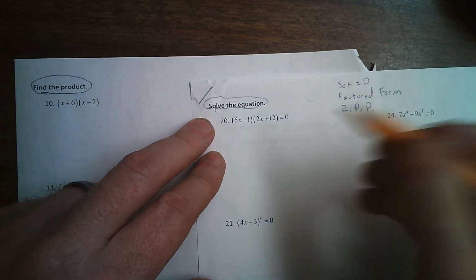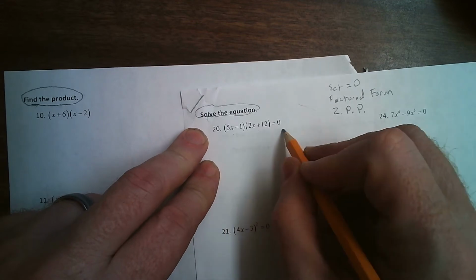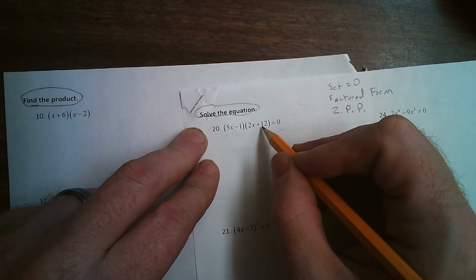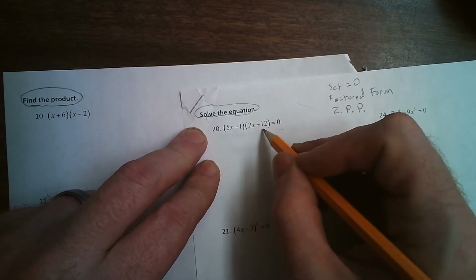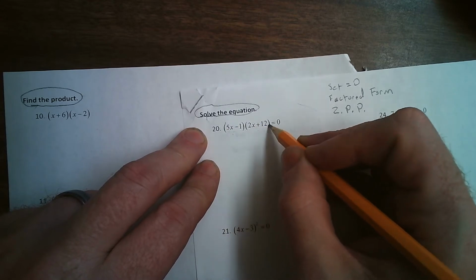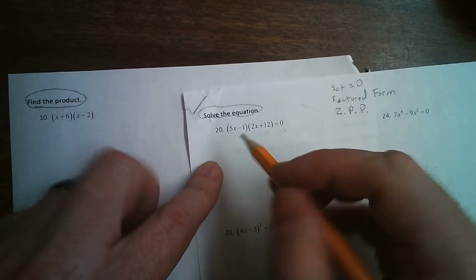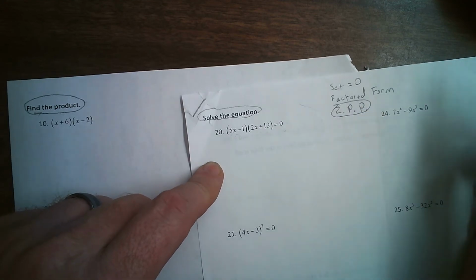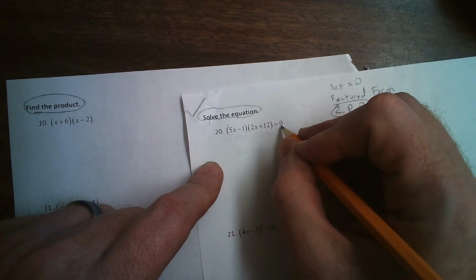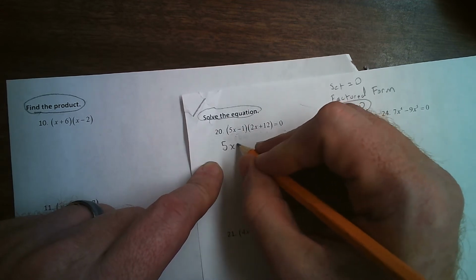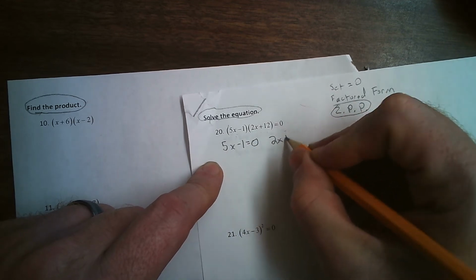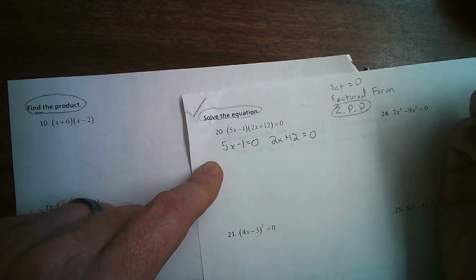So now when I go through, set equal to 0, this is already set equal to 0. Is it in factored form? It is, because these are 2 things multiplied. Even though they have subtraction and addition inside them, the parentheses mean it's 5x minus 1 times 2x plus 12, and then it's set equal to 0. Now I'm ready for my last step, the zero product property. That states that all factors that are multiplied together to equal 0 can be individually set equal to 0. So 5x minus 1 equals 0, 2x plus 12 equals 0.